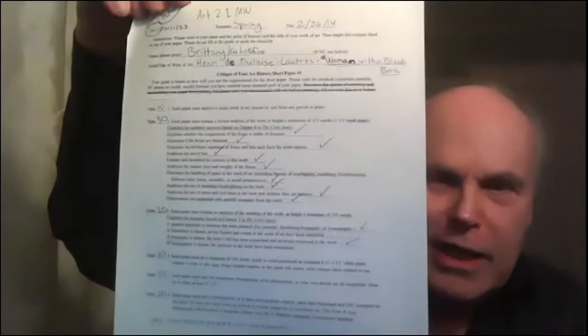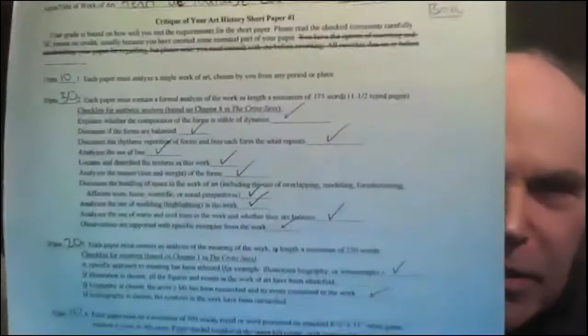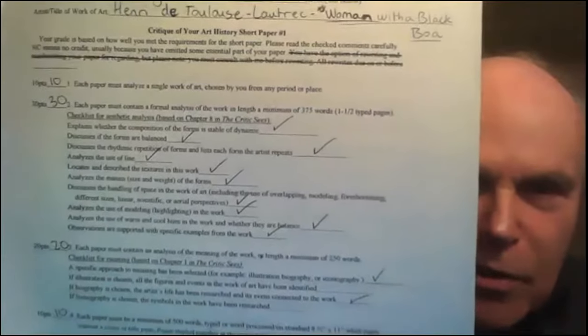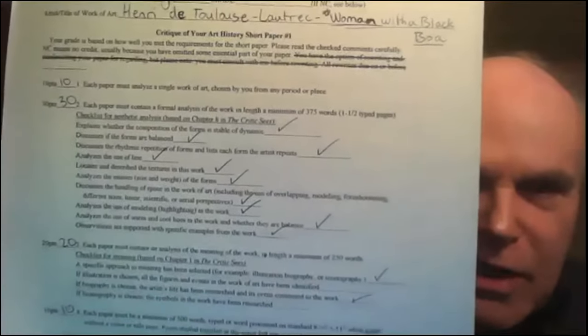This is your grade sheet that me and the readers use to give you credit for each section. Can you guys see the check marks? I'll get up closer here. See, item number 2 is worth the most points. Why? Because the formal analysis has 9 elements.